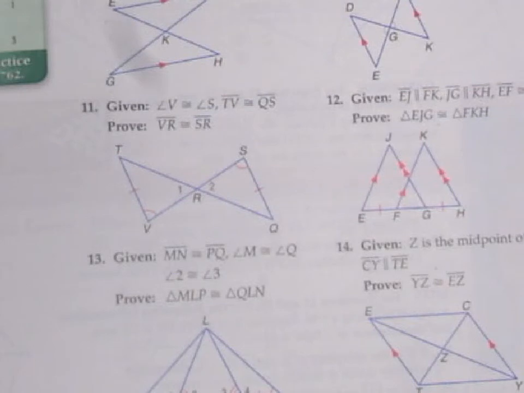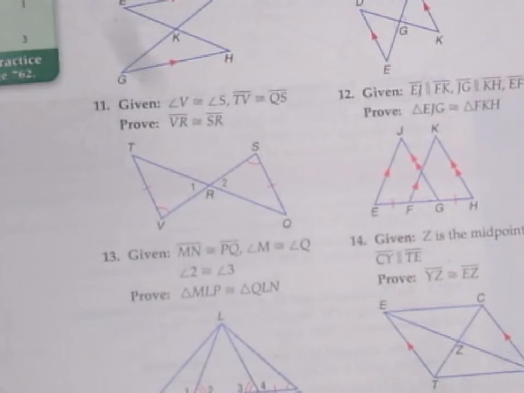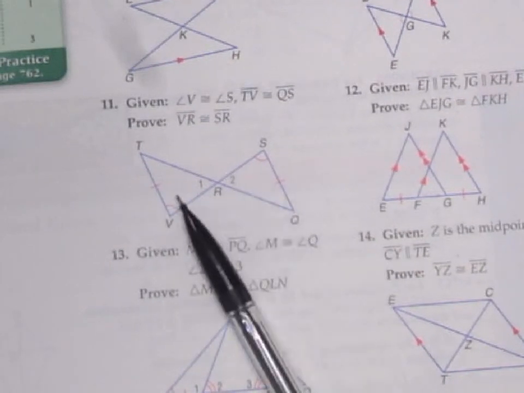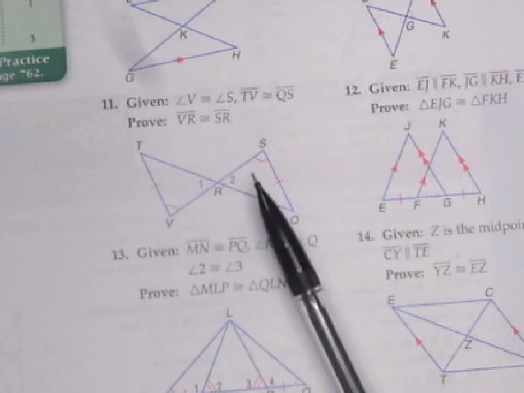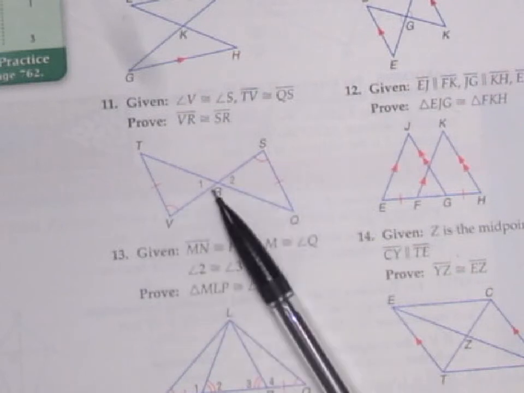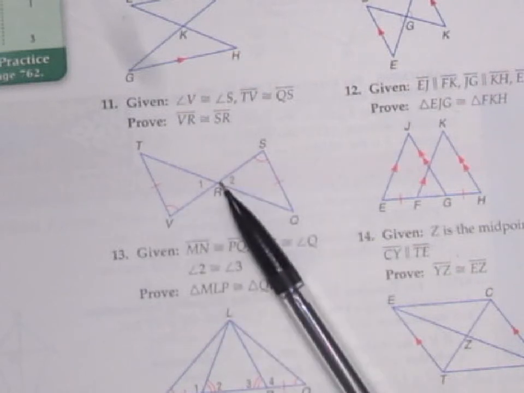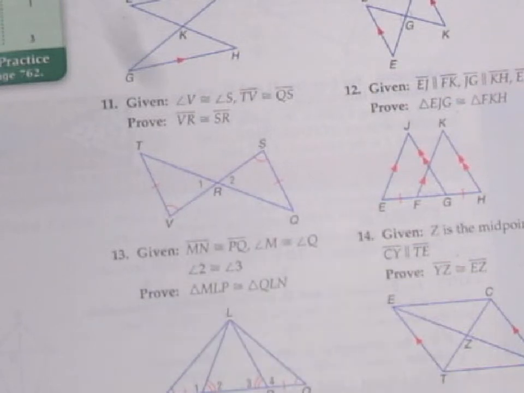Okay, so if you're not sure how to use CPCTC, go back and watch the example proofs that I did in a previous video, example proof 1 and example proof 2, where I used that a couple times. But again, one more time, the idea is once I prove these two triangles are congruent, then I can say, well, if these two triangles are congruent, then VR is congruent to SR by CPCTC. Corresponding parts of congruent triangles are congruent.